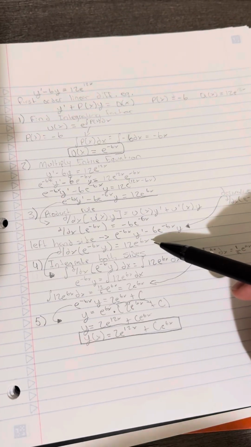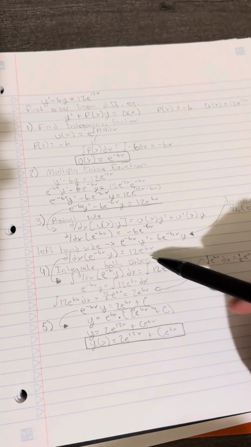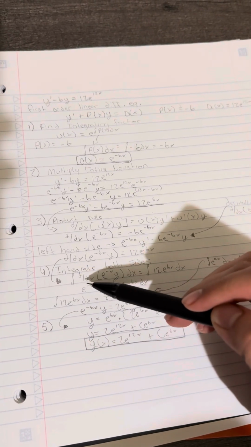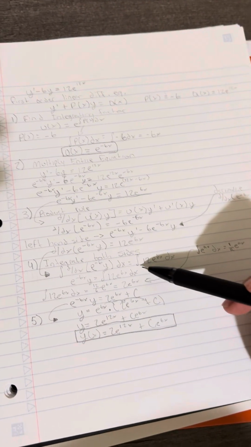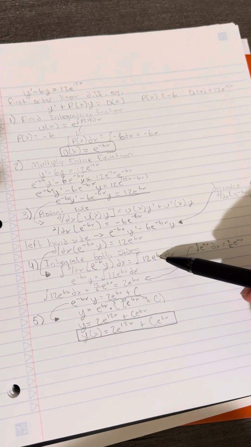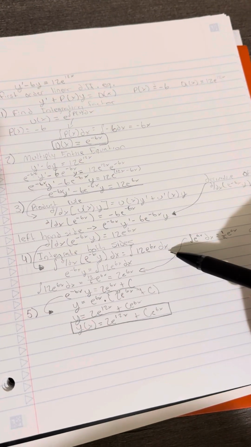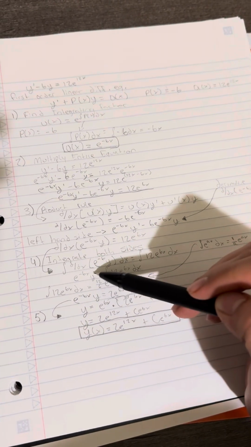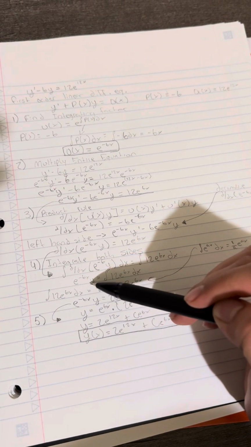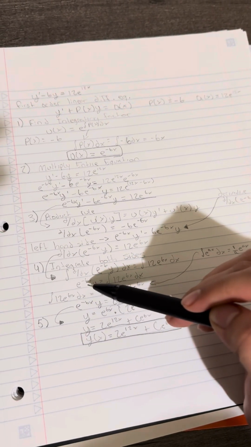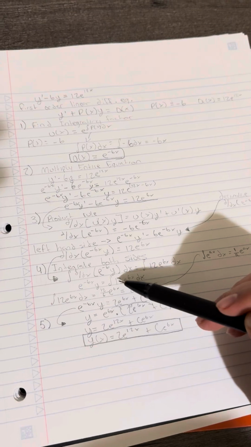We just keep pushing it down until we can get our final answer. So the fourth step is we integrate both sides. We integrate d over dx of e to the -6x y dx, and also we integrate 12e to the power 6x dx. Starting with the left hand side, once we integrate, we end up with e to the -6x y.